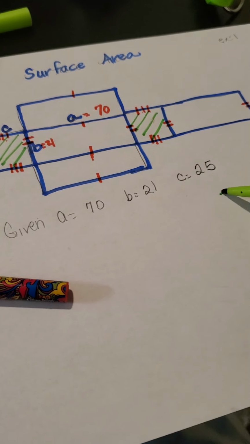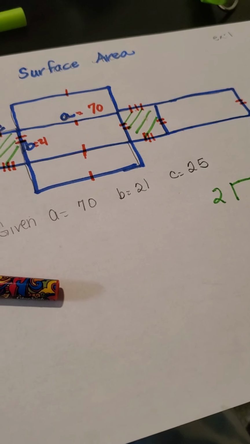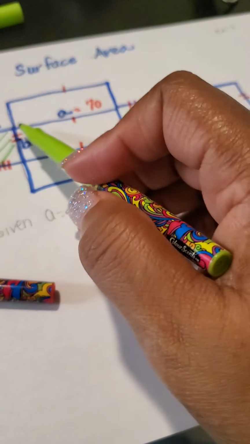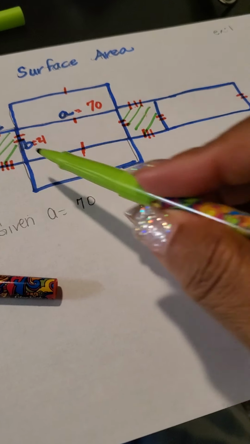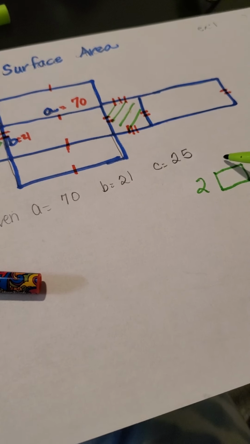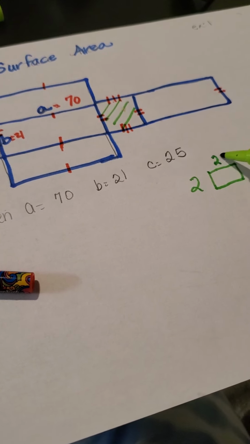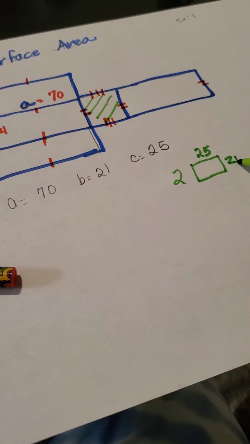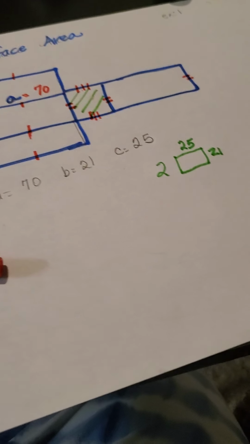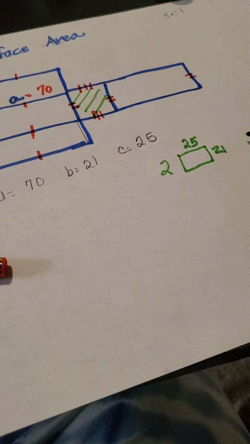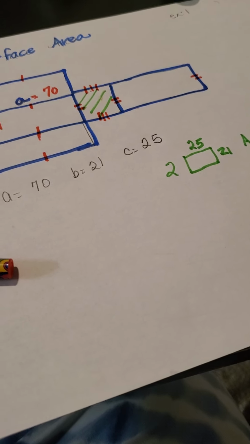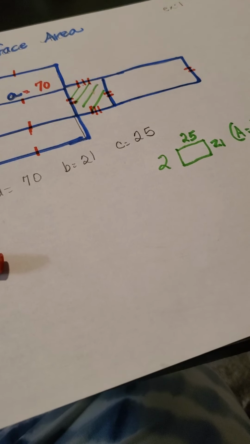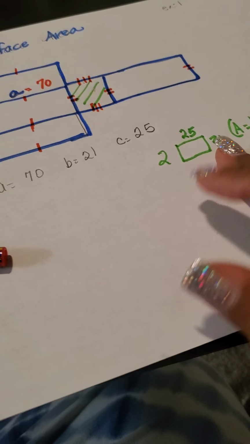So we have 2 of these, and their dimensions are C by A, which is C is 25. C by B, 21. And we have 2 of those. So what that means is we find the area, which is base times height, and we're going to multiply that by 2. That's all, okay?